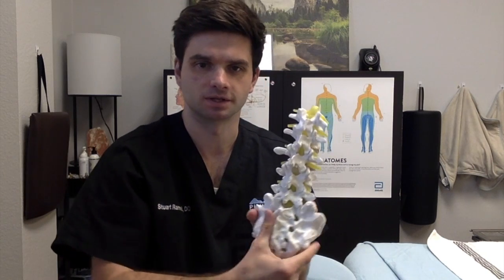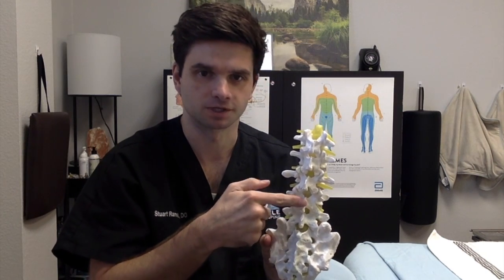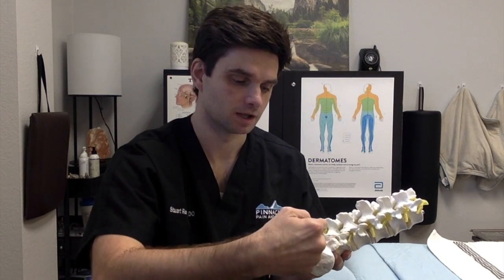So in a model of the spine right here, we can see that each of the different vertebral segments here, there's peripheral nerves that come in from the arms and legs and have their collection of cell bodies, that dorsal root ganglion, and then they pass that processing information through the spinal cord up into the brain for central processing and for conscious perception of that pain.